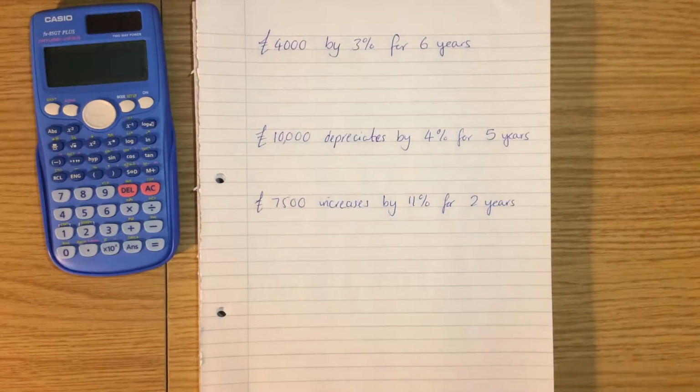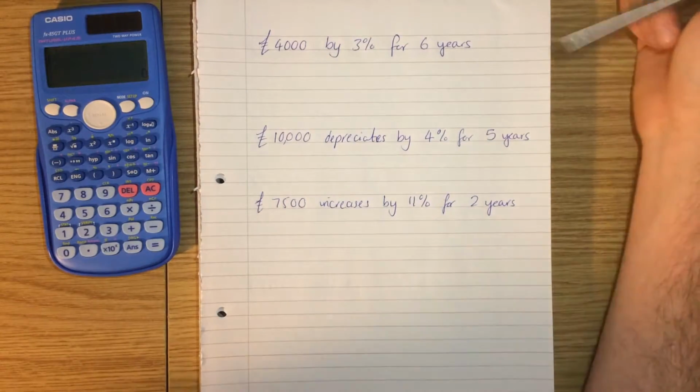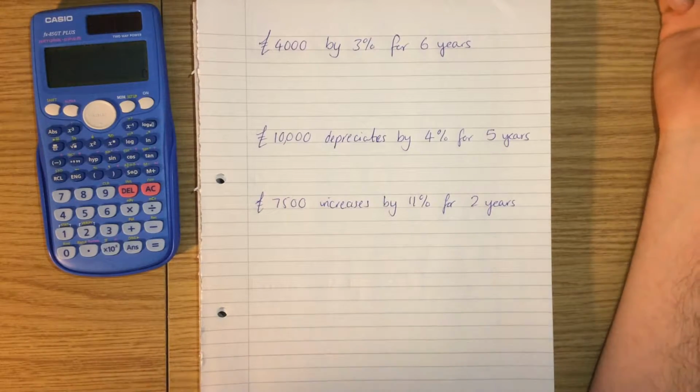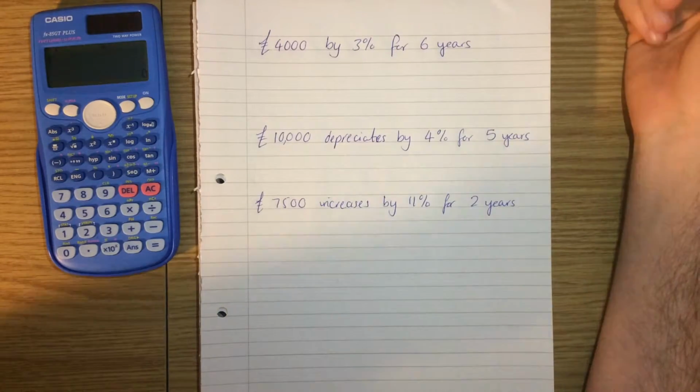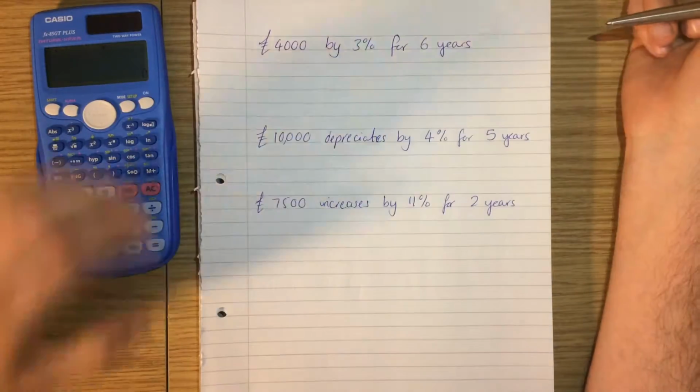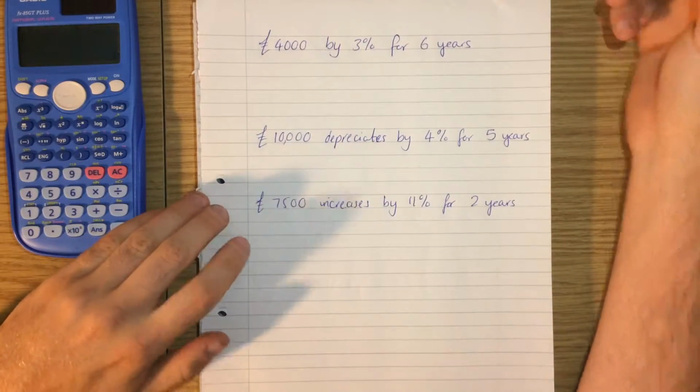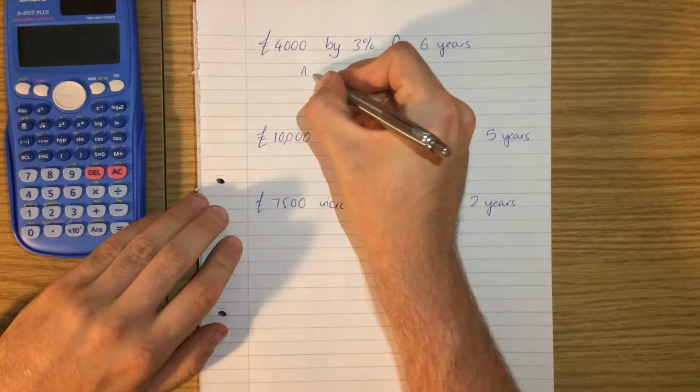Right, repeated percentage increase or decrease. Common questions for this are compound interest or something depreciating. Here are 3 examples of this, and I've just simplified it by taking out the words of the question. So the first one is like compound interest, and we can use the formula that works for all percentages.